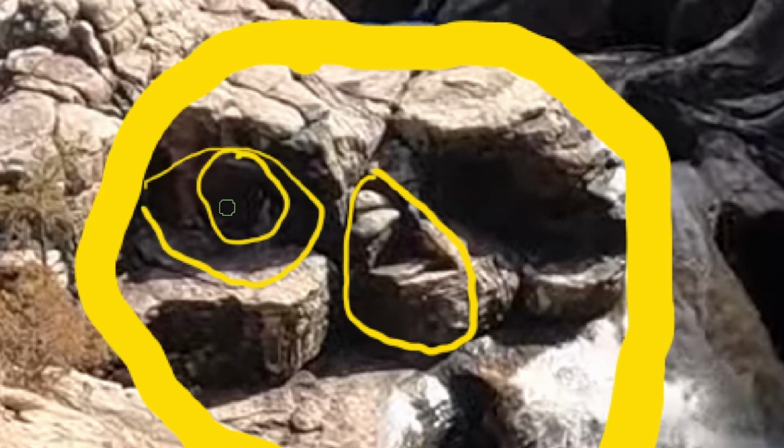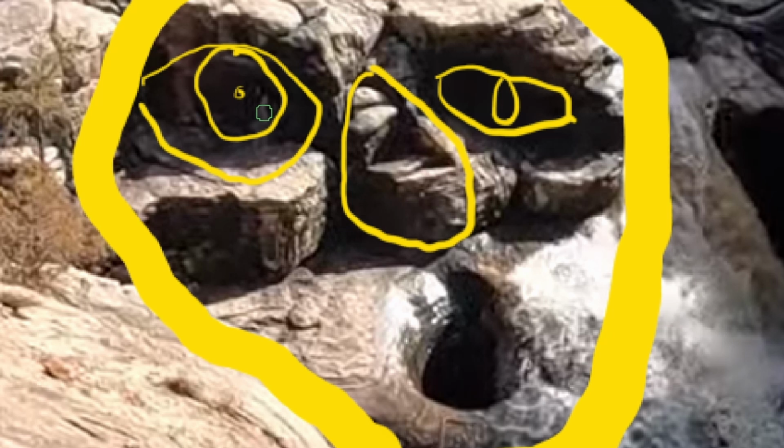There was probably additional material here in the past that is now gone. Probably gold and crystals and who knows. Or maybe they just removed the rock here to make these eyes look like eyes.